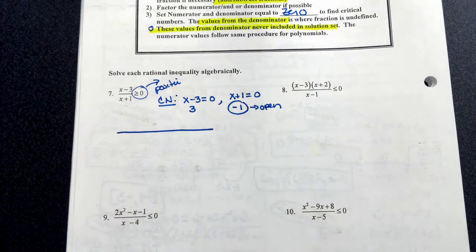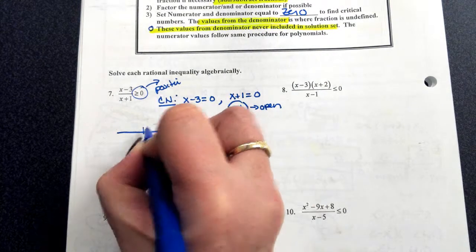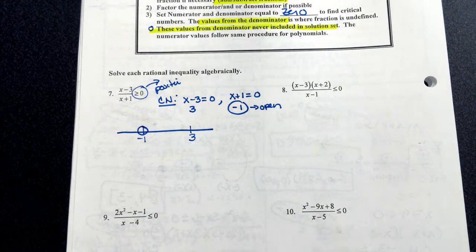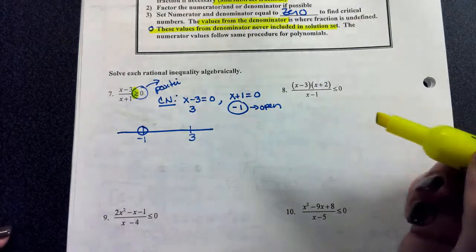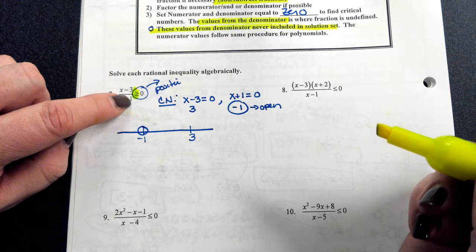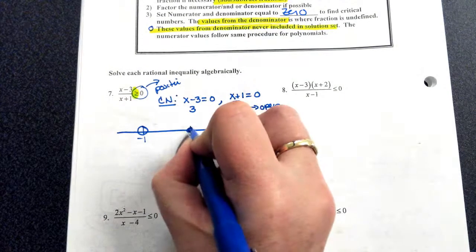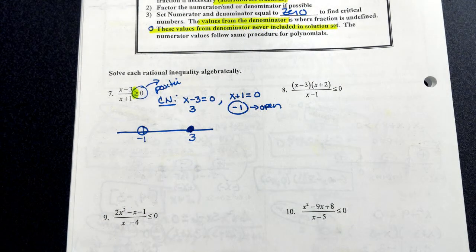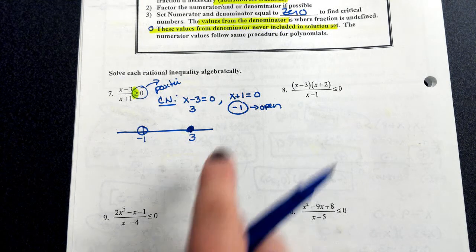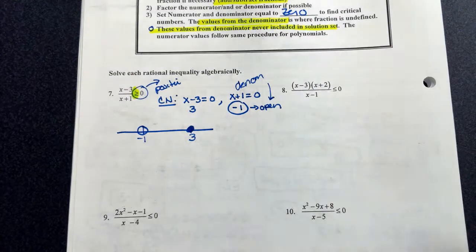So I'll do my number line test just like I did for the other ones. I'll plot negative 1 and I'll plot 3. No matter what, negative 1 is open. Now look at your inequality sign to decide what's going to happen at 3. It can be greater than or equal to 0. So what kind of circle would I put above 3? I would put a what? Closed. So with the fractions, it's possible that you're going to have some open and some closed. Just remember, whatever comes from the denominator is always going to have an open circle.